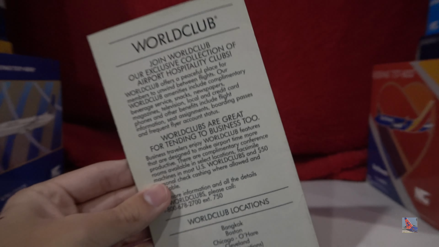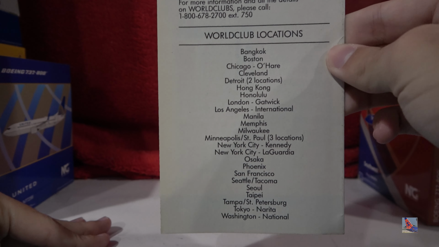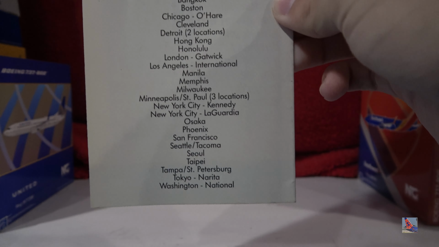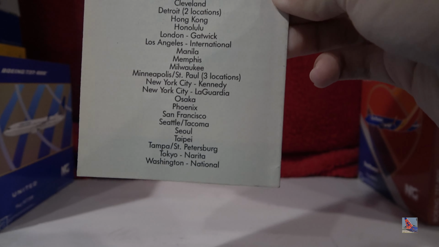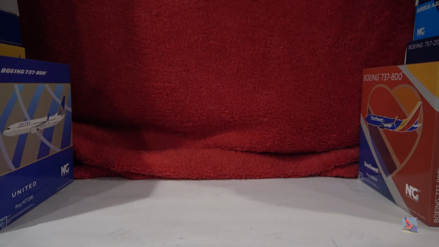Some of the other details on here, you got some stuff for the Northwest World Club that they had during this time. You see the locations that they had, obviously 3 locations in Minneapolis, 2 in Detroit, and various other locations across the world. So that's everything we have for that timetable. Let's go ahead and move on to our next timetable.